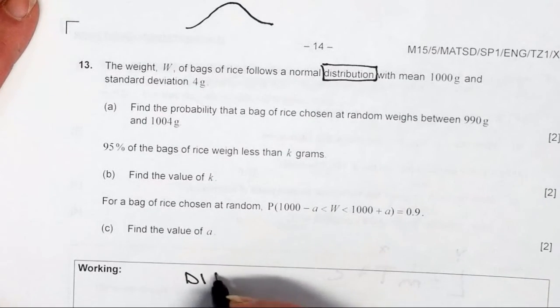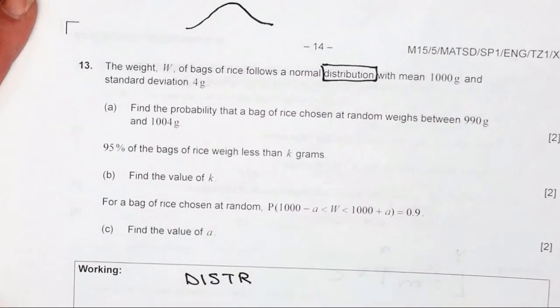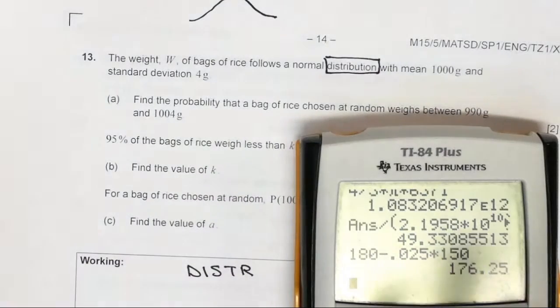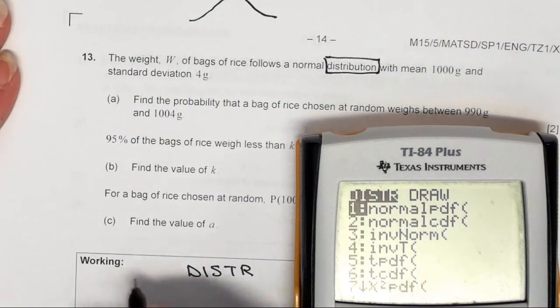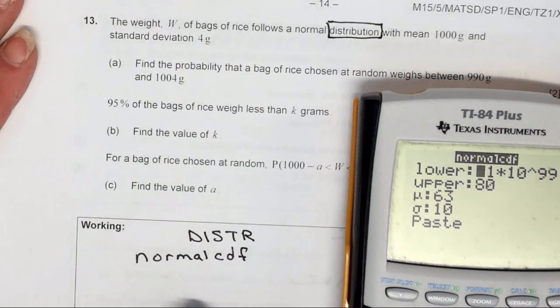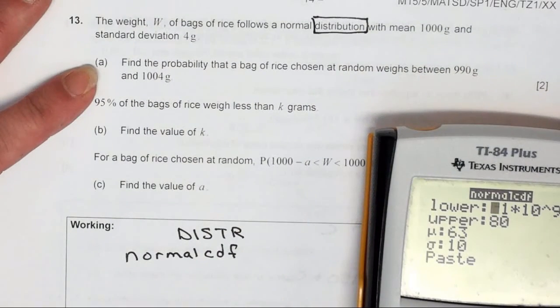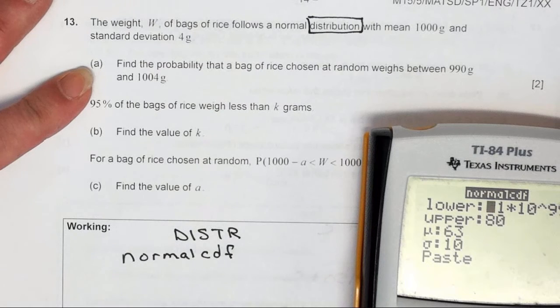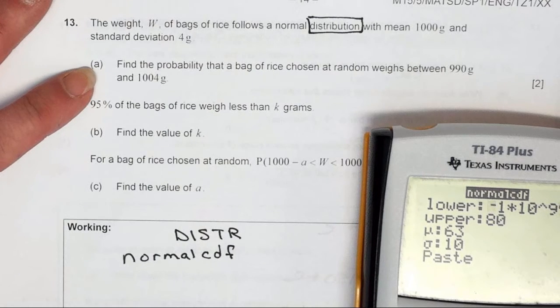It's second to bars. Normal CDF. That's the hard part, you have to remember which one. It's not PDF. Okay, let's follow it that way.